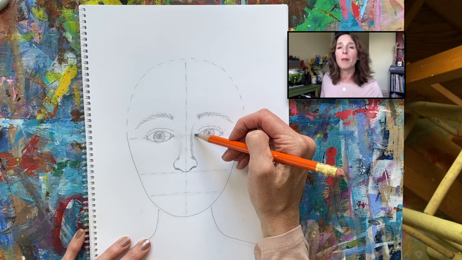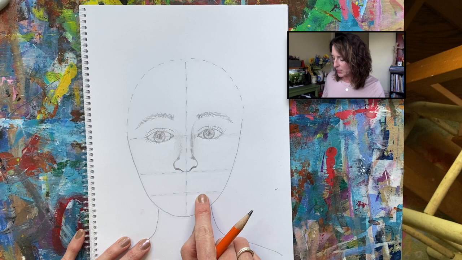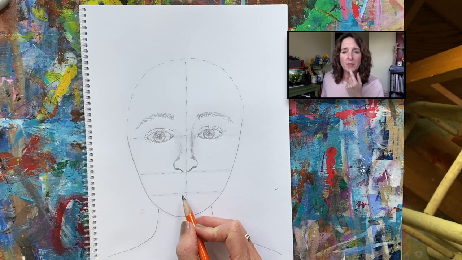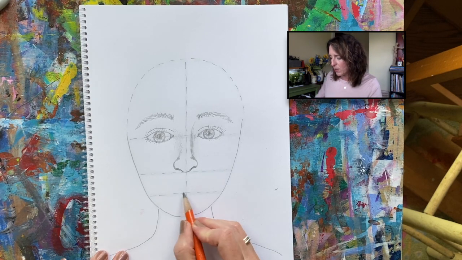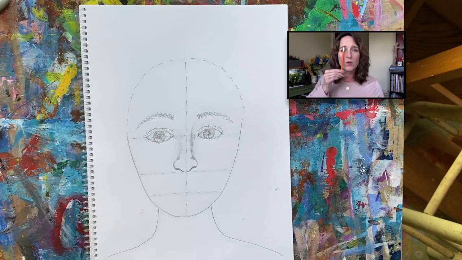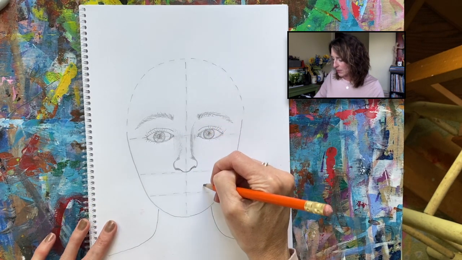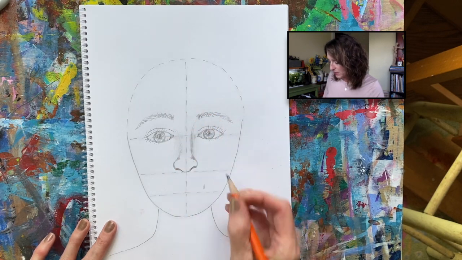Okay, so let's talk about the mouth. The mouth is using the last line here, and the bottom lip is going to sit right on that line. And if you look at your mouth, the bottom lip is thicker than the top lip usually, but the top lip goes out a little bit further. So let's think first about how wide the mouth is. Another rule is usually the corners of the mouth are about below the pupil or below the iris. So down here is how wide the mouth would be, down here. So that's the corners of my mouth.